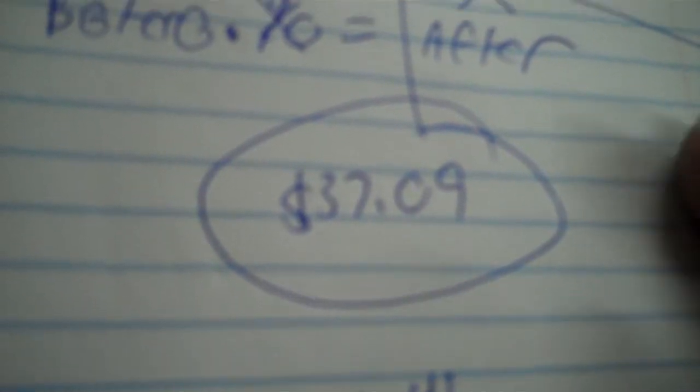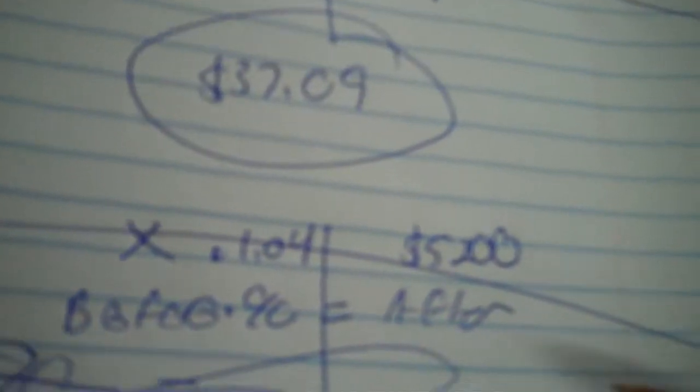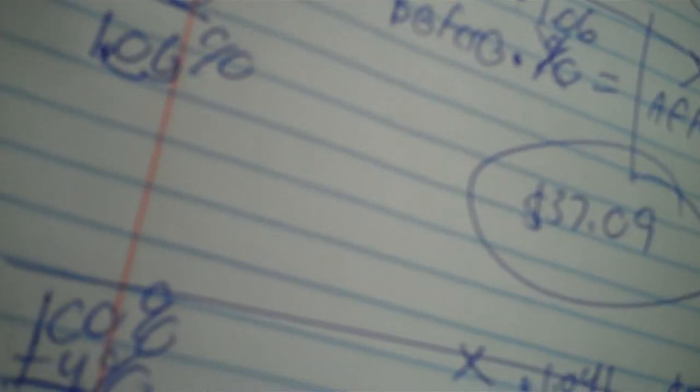So 1.04. Okay, then $5,200. Then do the opposite of multiply: divide. You have to divide 5,200 by 1.04. Essentially, in those problems, when you want to know the before, that's division. When you want to know the after, it's multiplication. When you want to know the before, you go backwards. So that'd be $5,000.